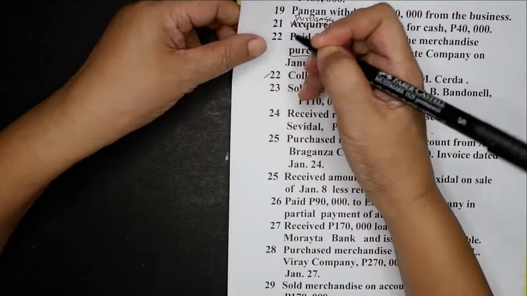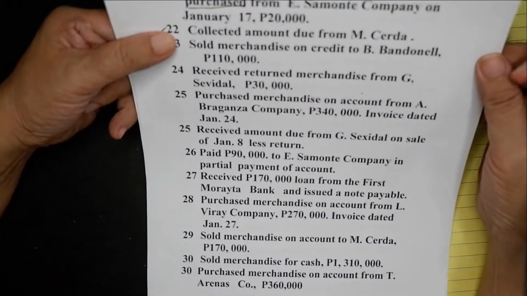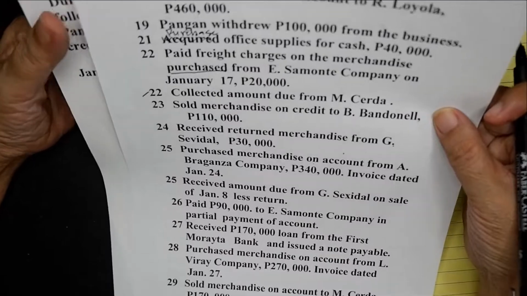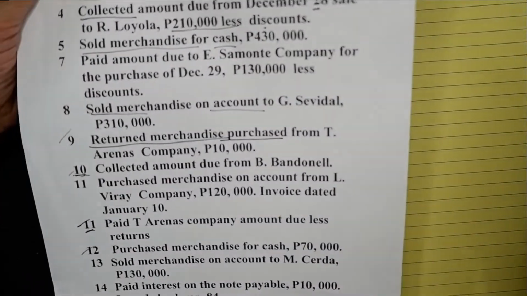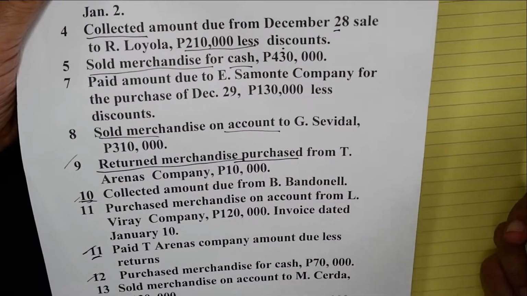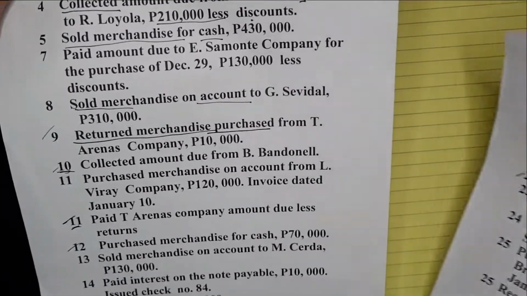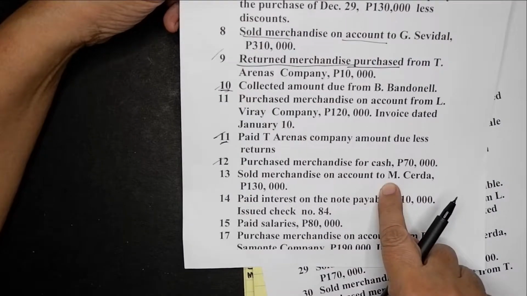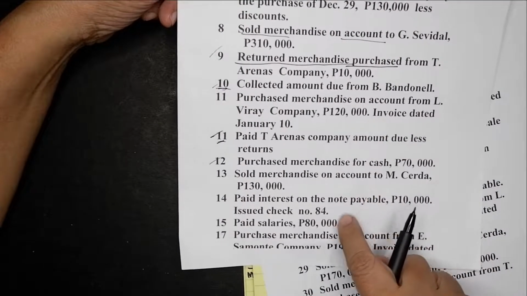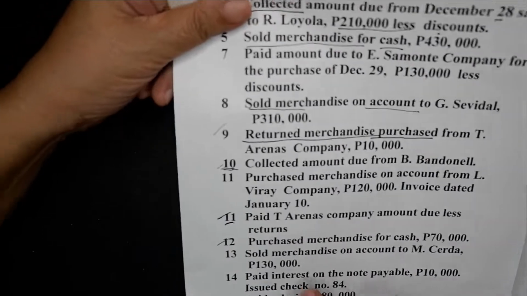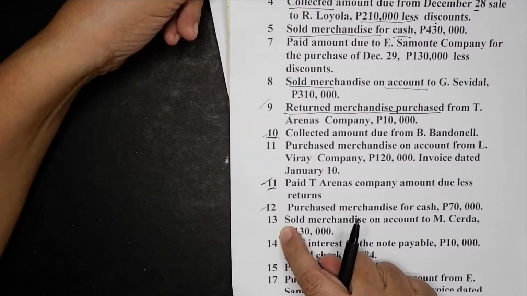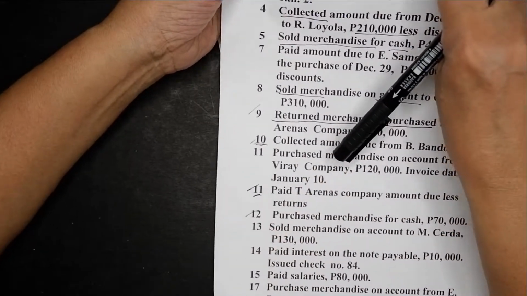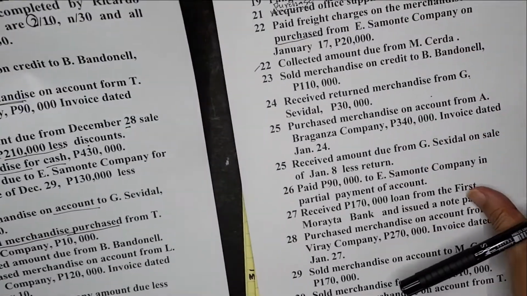Next, 22. Collected amount due from M. Serda. Okay, so let us trace how much that is. 13. Sold merchandise on account to M. Serda, 130,000. The terms are 2/10, n/30.